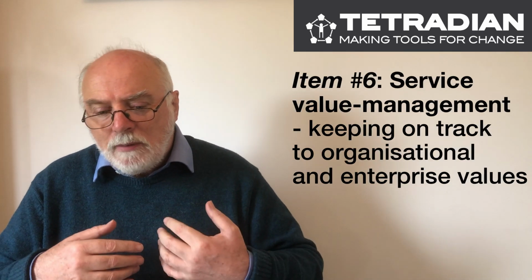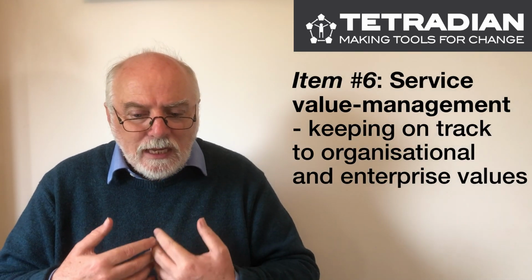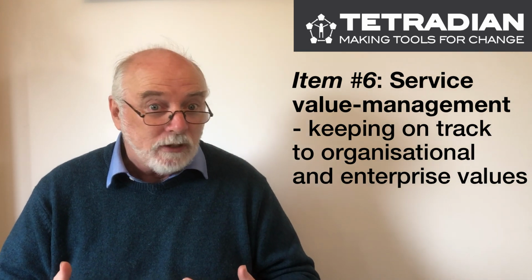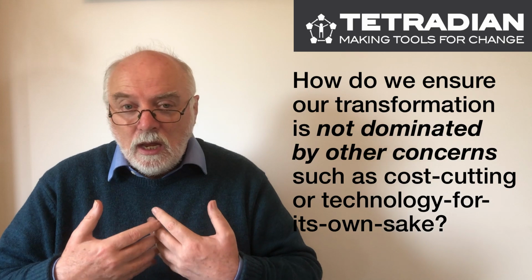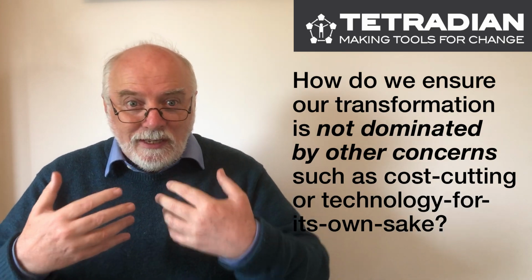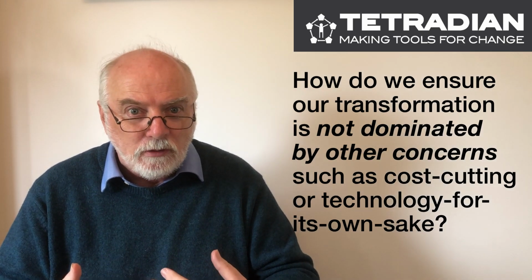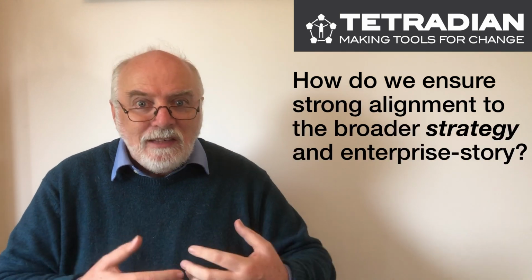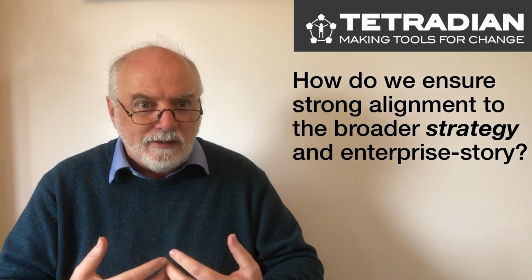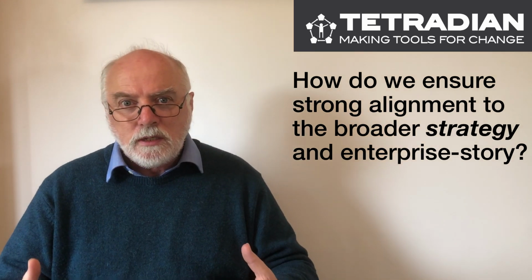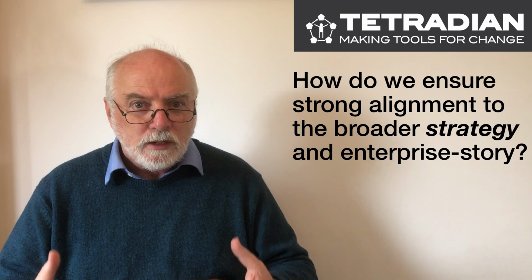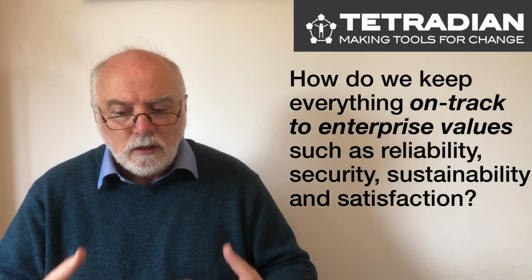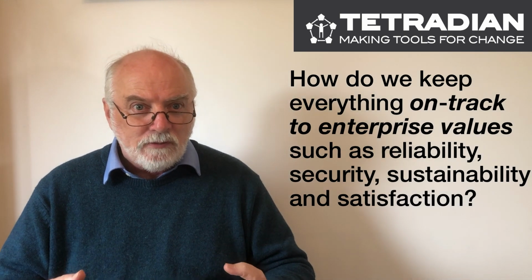Another one is about service value management. How do we keep on track to organisational values, to the story, the enterprise story? Because we need to ensure that we don't allow it to become technology driven, that we don't allow it to be driven by things like cost cutting. It needs to be about a deliberate intent that matches with the broader story in which the organisation operates, the broader shared enterprise. So how are we going to keep track of values and alignment to values?